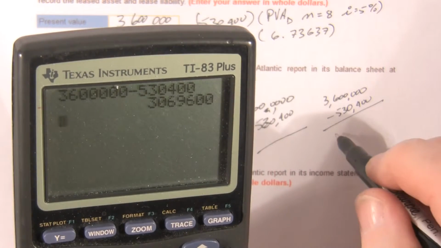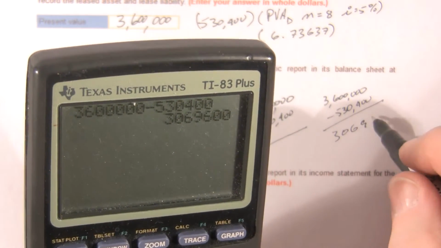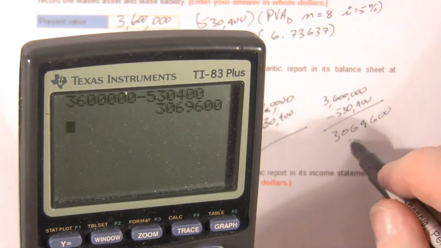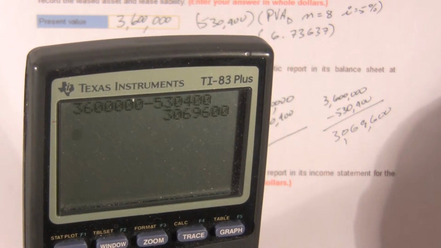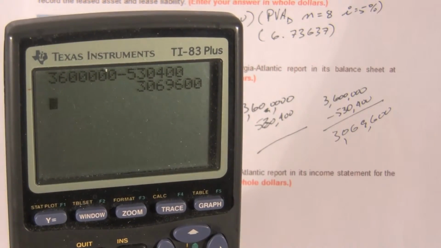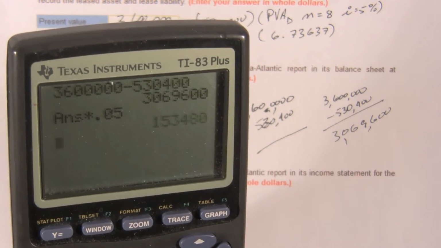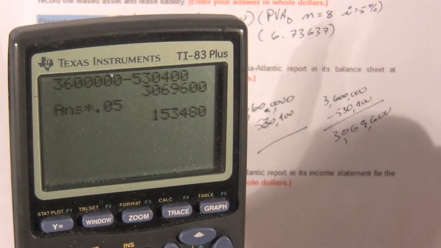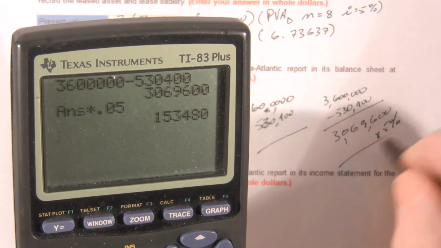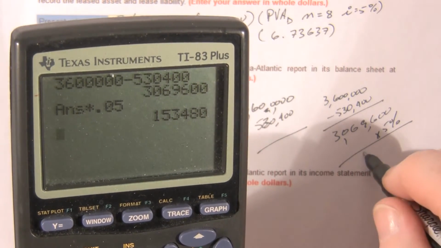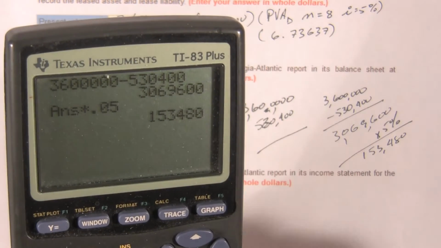So we're now at 3,069,600. Okay. And we're going to take 5% of that. So that's 153,480 is the interest.